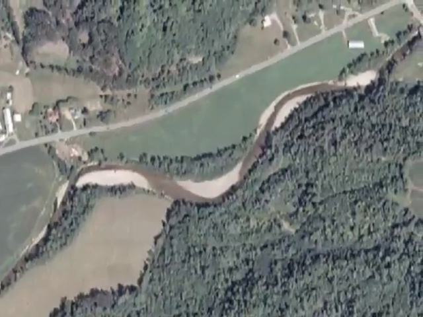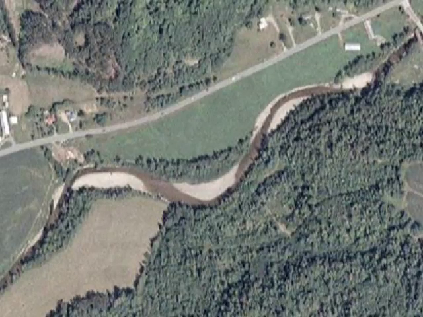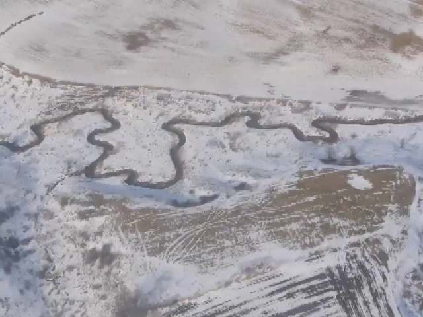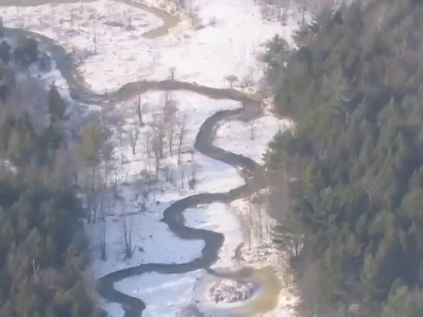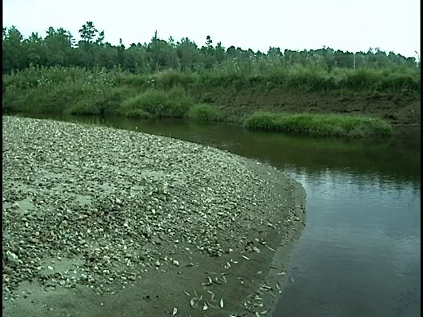Now that we've learned about the importance of floodplains, let's explore river meanders. So what are meanders? Meanders are the curves that are common in many of Vermont's rivers. They are formed as the river erodes sediments from one bank and deposits them along the other.